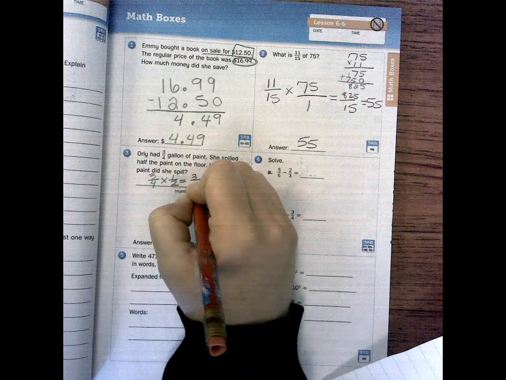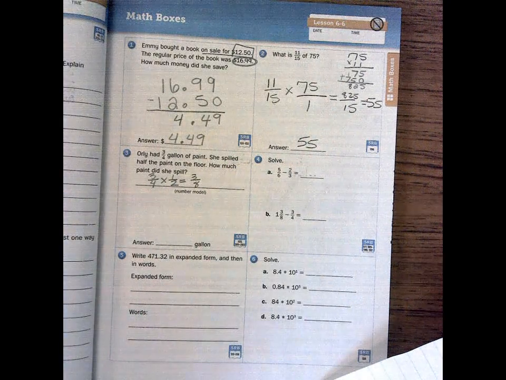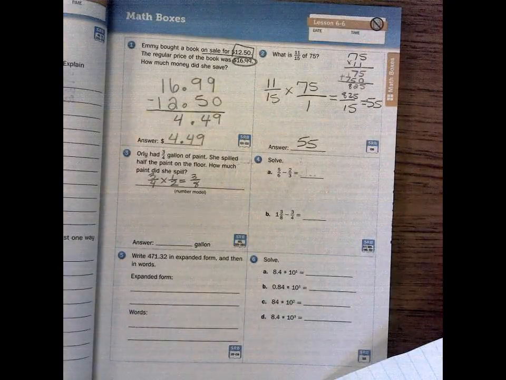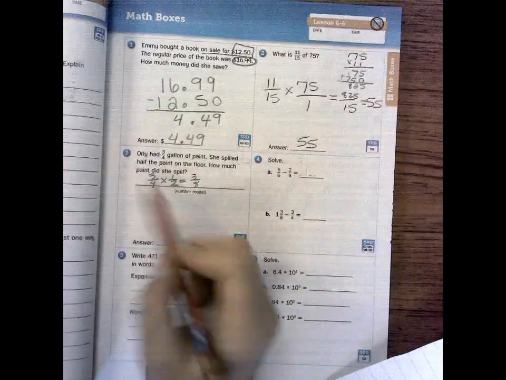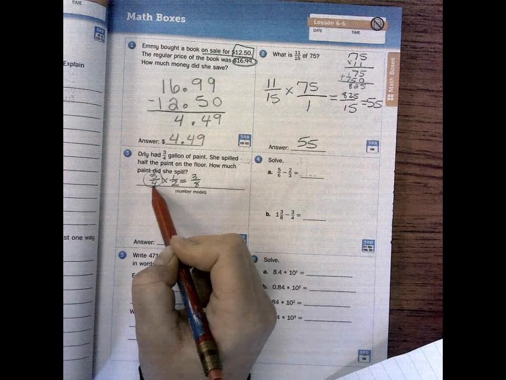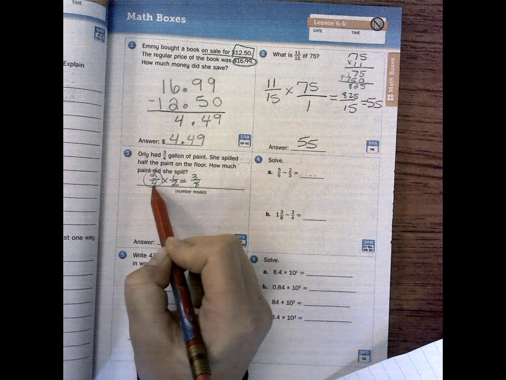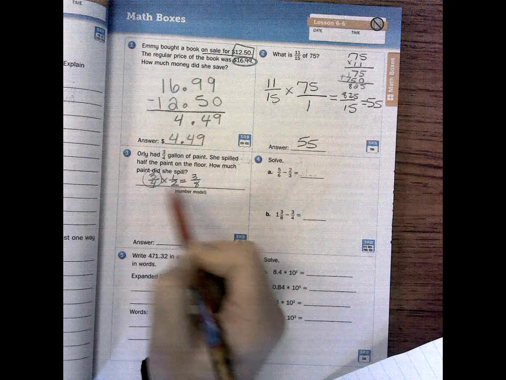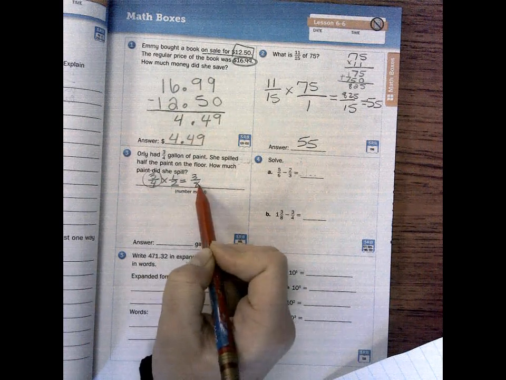She spilled 3/8 of a gallon of paint. And I know that's accurate because I started with 3/4, and then we lose about half of that. So it's going to get smaller, and 3/8 is less than 3/4.